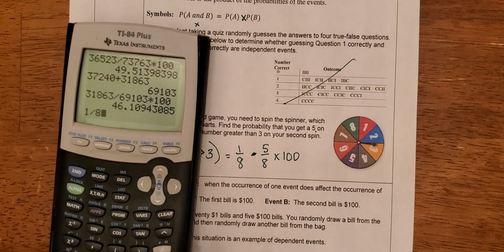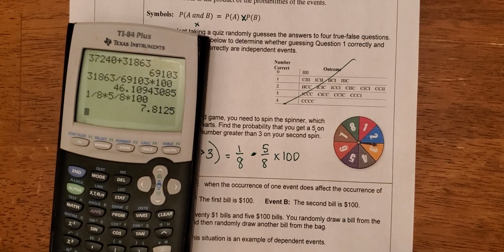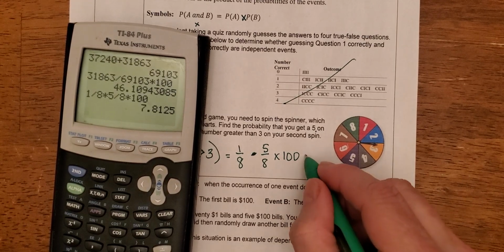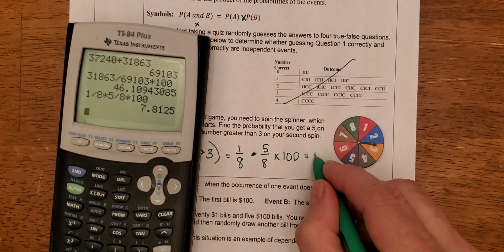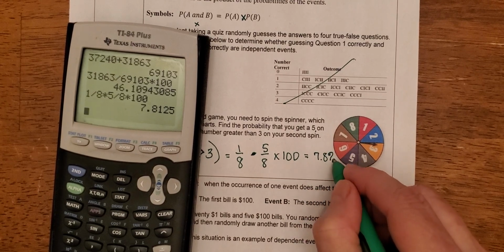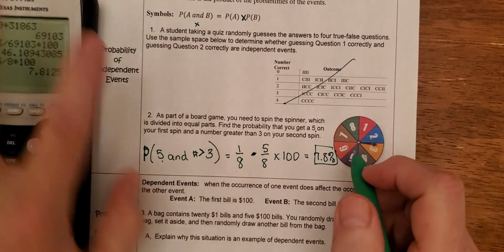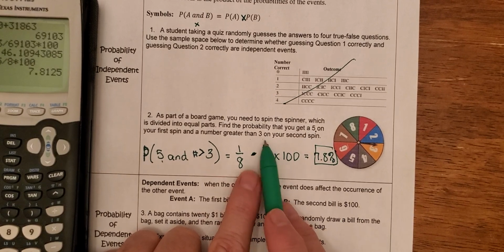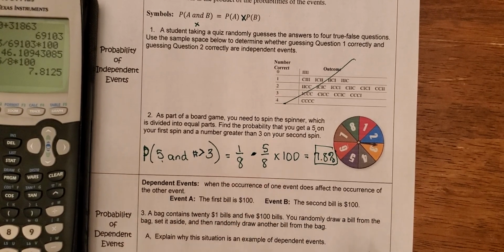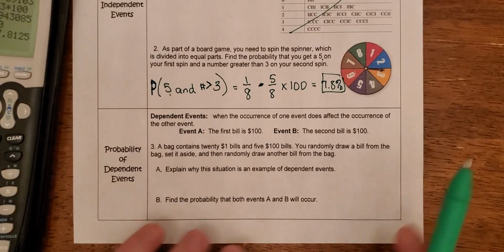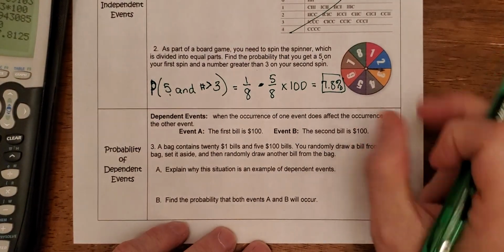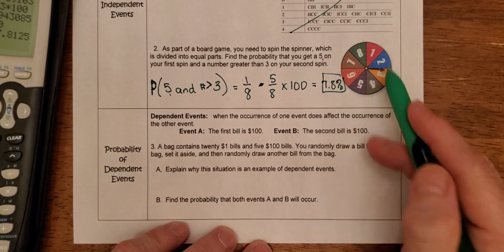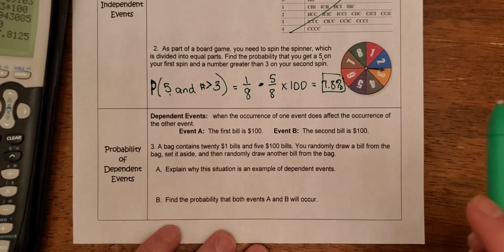So 1 divided by 8 times 5 divided by 8 times 100, okay? So that's 7.825%, or 7.8% is what we'll say. Okay, that's to get a 5 on the first roll, and then a number bigger than 3. Okay, all right. So let's look at this. Okay, that was an independent event because 2 spins on the spinner, nothing disappeared. There's always 8 numbers on the spinner, nothing changed.